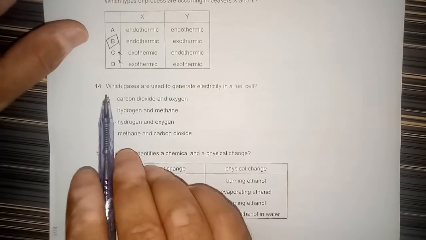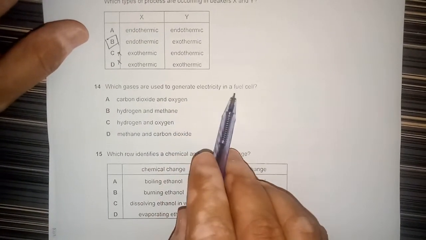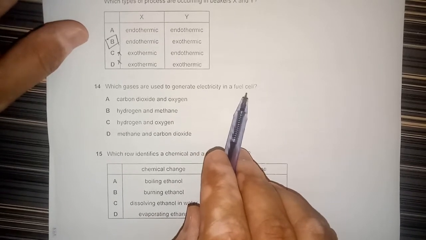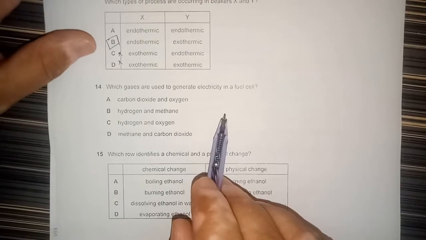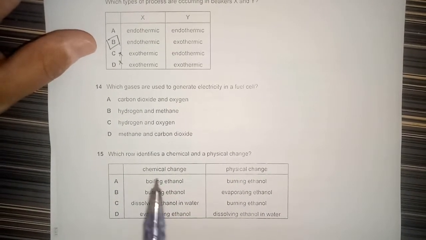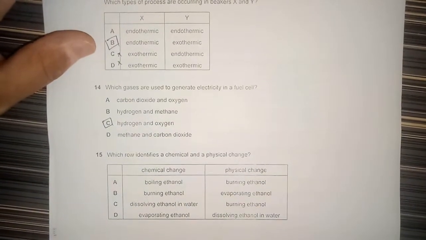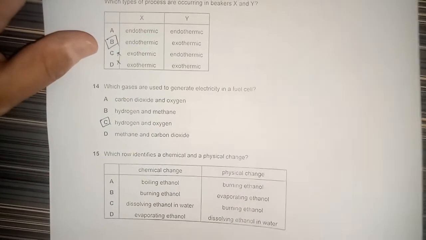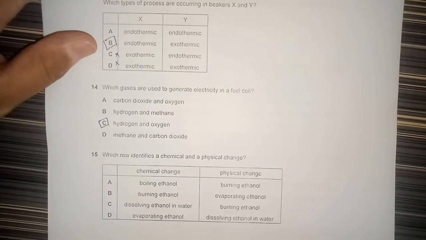Then for question number 14, which gases are used to generate electricity in a fuel cell? So remember, oxygen and hydrogen are the two gases which are used to generate energy in a fuel cell. So that's why we are going to choose option C. This is your information and knowledge, you have to retain it. Oxygen and hydrogen are the two gases which are used in the fuel cell.